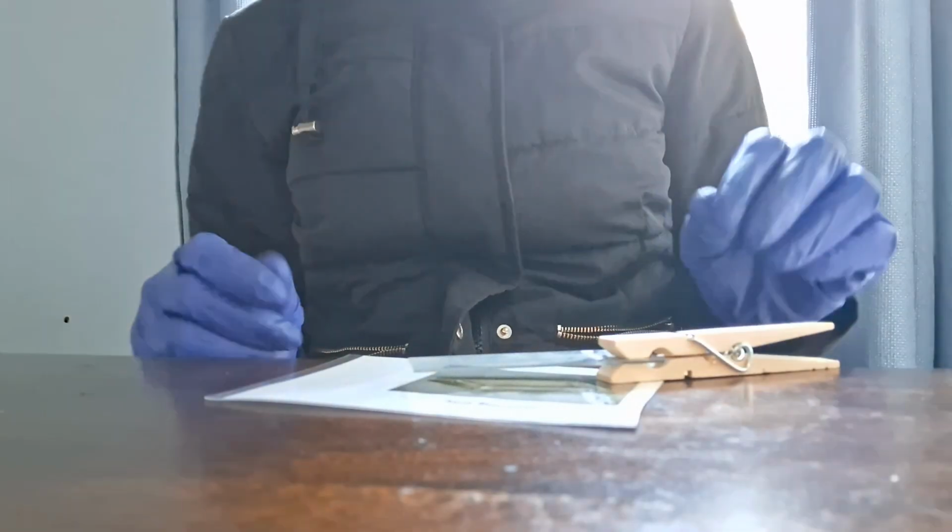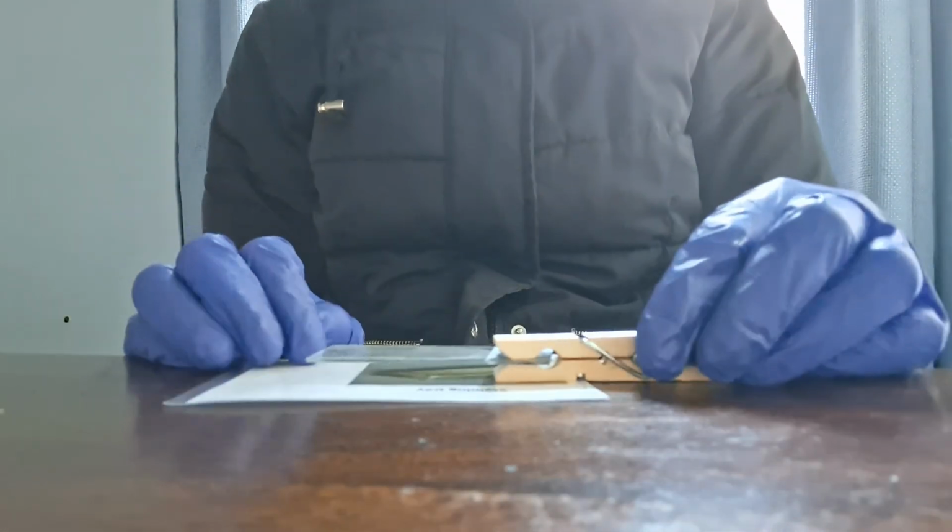After we remove the paper and we are using the staining tray right now, and we've used our water bottle on it, what we are going to do is use the acid alcohol.